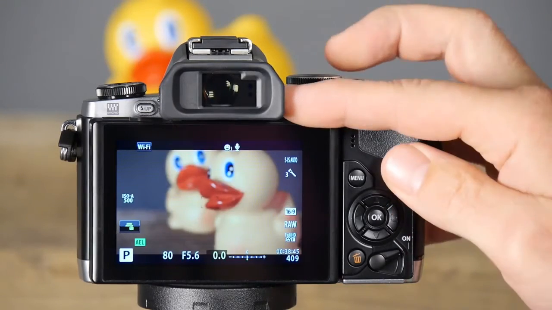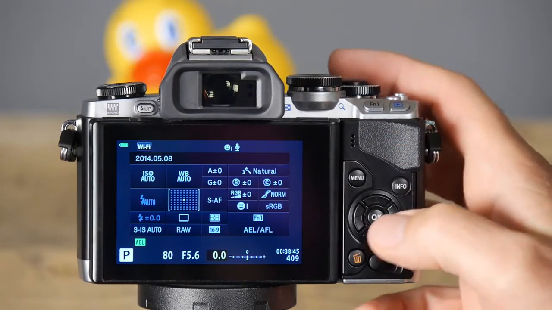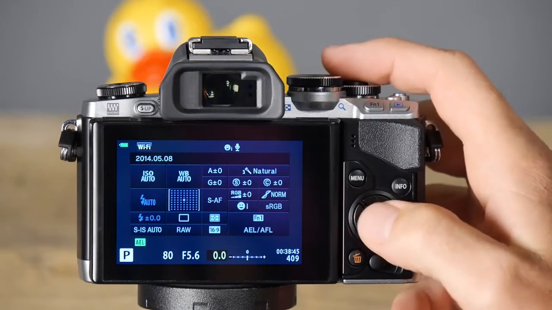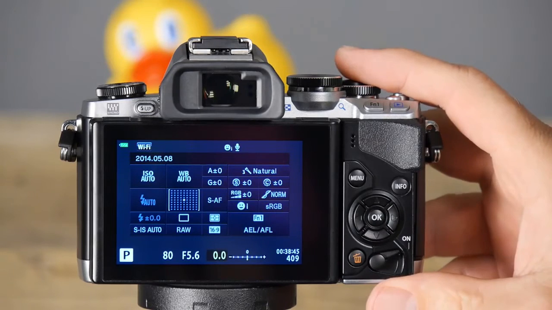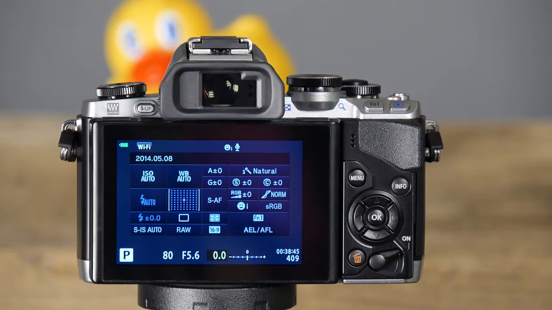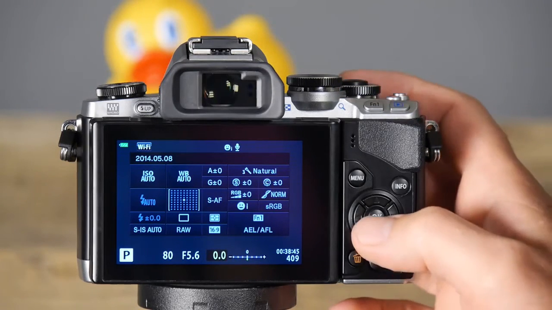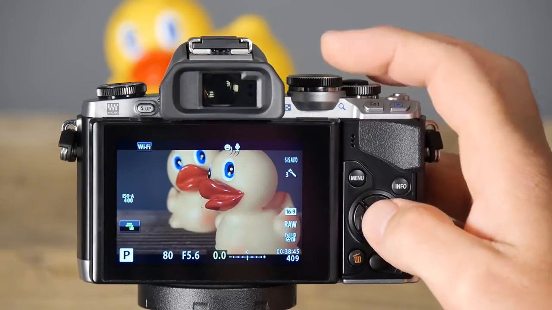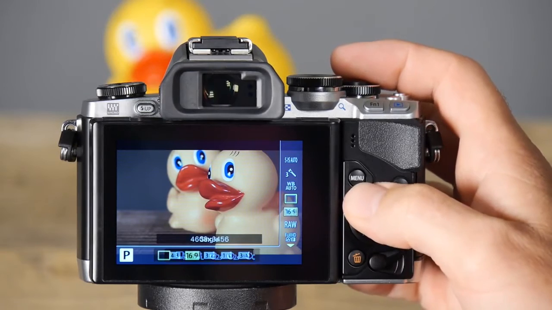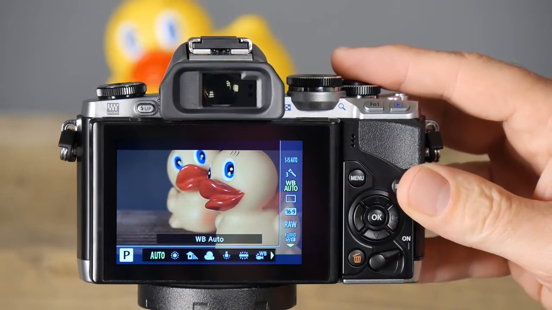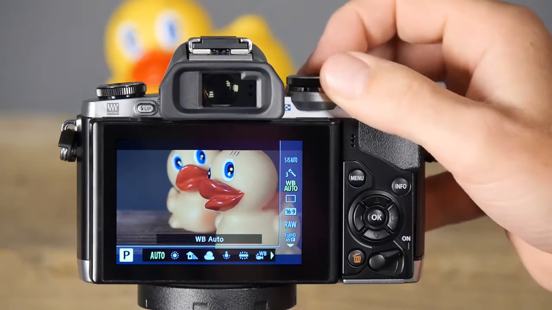To access the settings on the Super Control Panel, press the Live View button and then press the OK button to access the settings. Fourth, this monitor provides access to the camera's live control. To access live control when you're shooting in live view, simply press the OK button. You can use the touch screen, arrow pad, or rear dial to navigate to different options in live control.